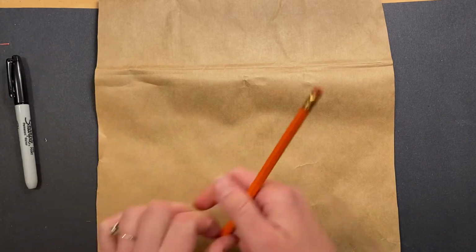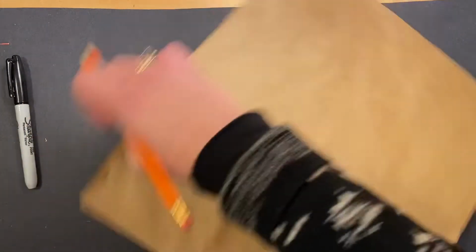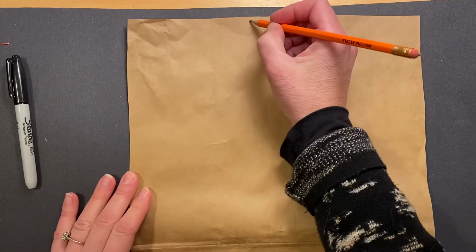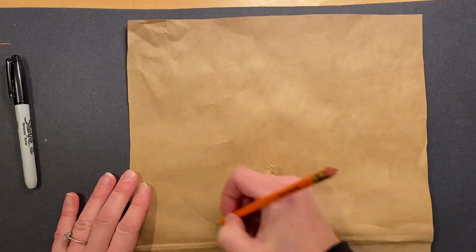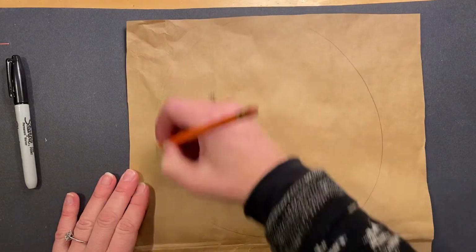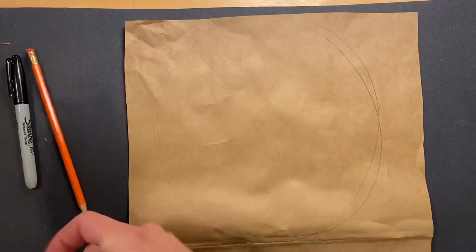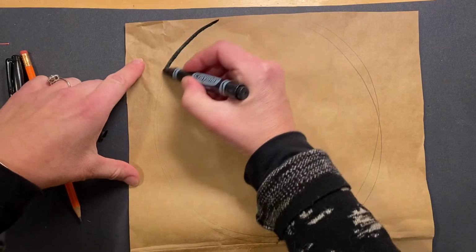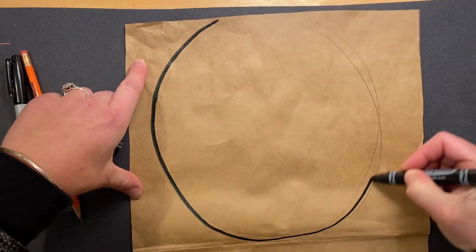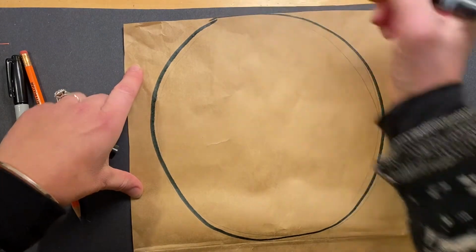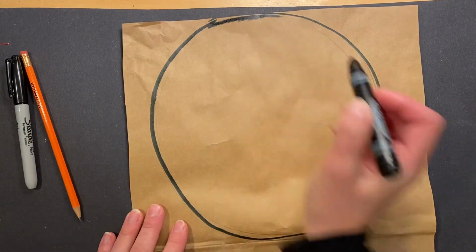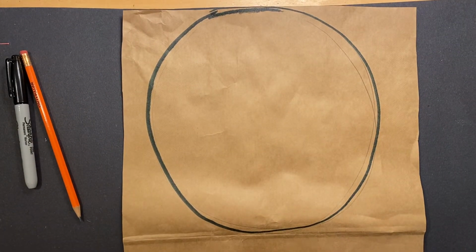So if you could pencil a circle as best as you can, trying to use most of the space. I'll outline that with a marker so you can see it. There we go. There's my shield design shape.